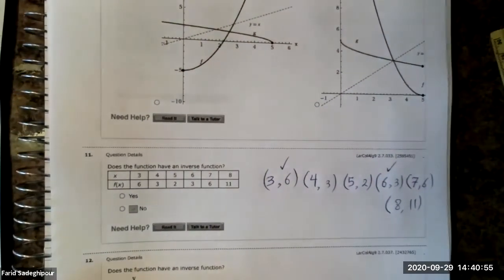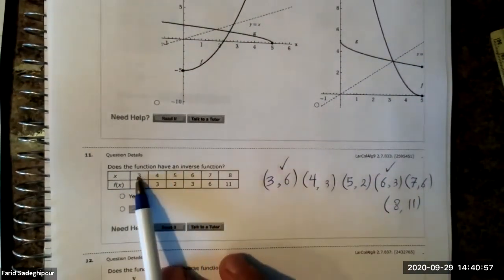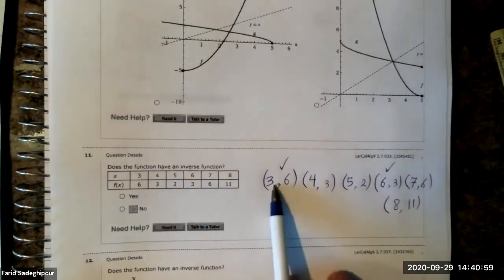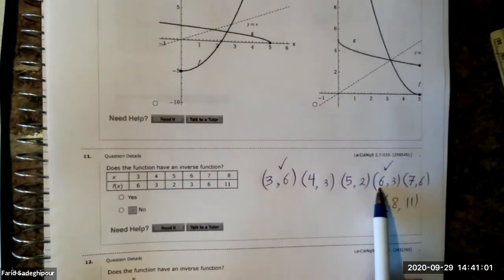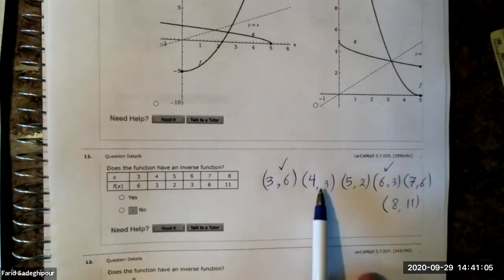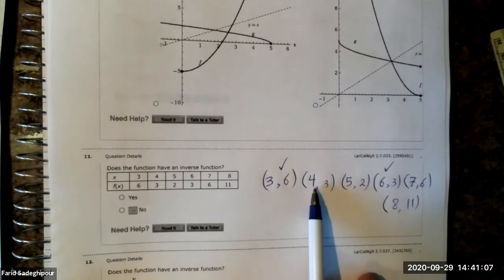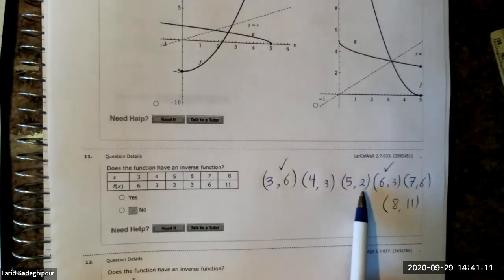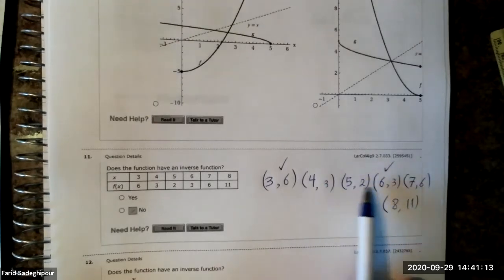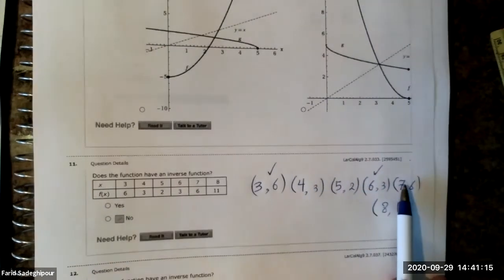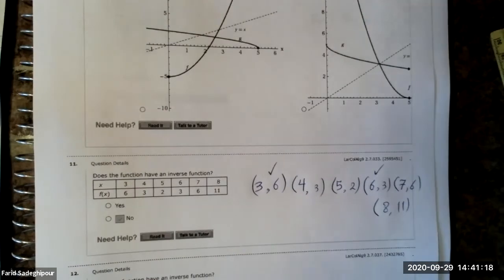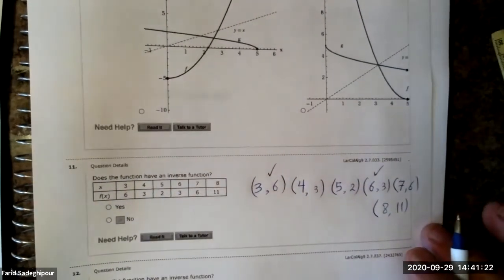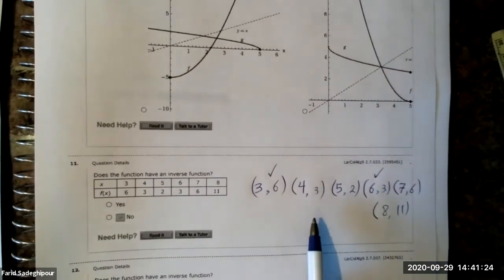Now here, remember the inverse means if you have 3 and 6, the other one should be 6 and 3. But we don't have that. When you plot this, there are several ways to do it. One is you plot this to see what you have. And when you graph it, you see a curve that failed the test.